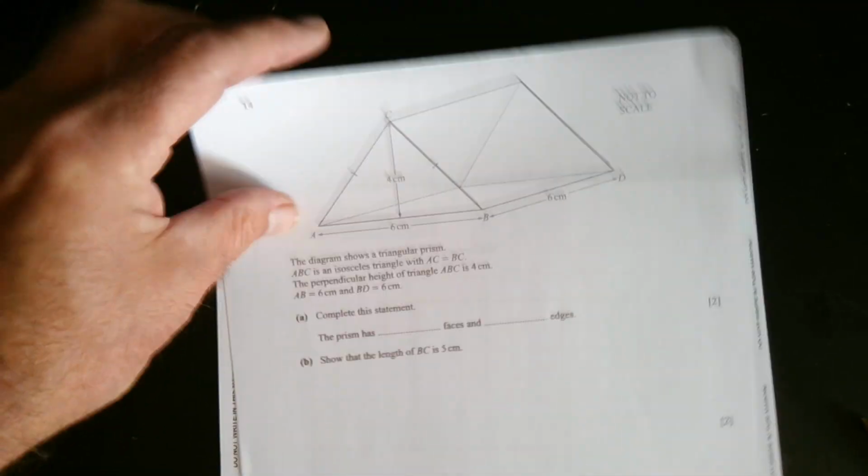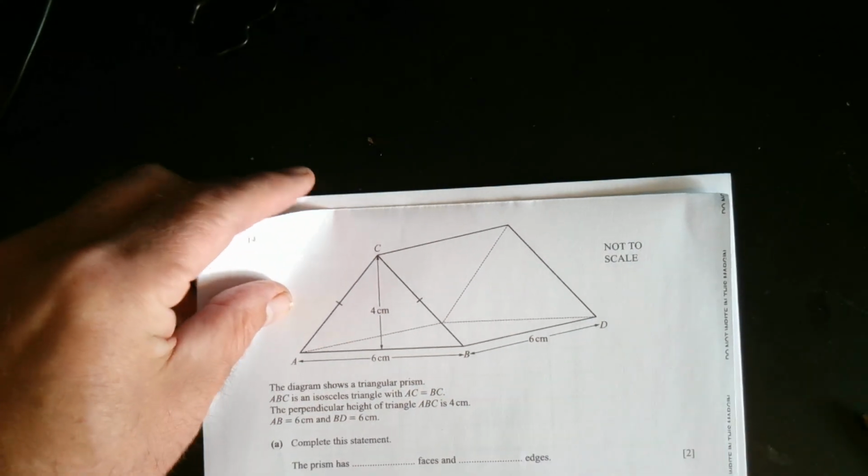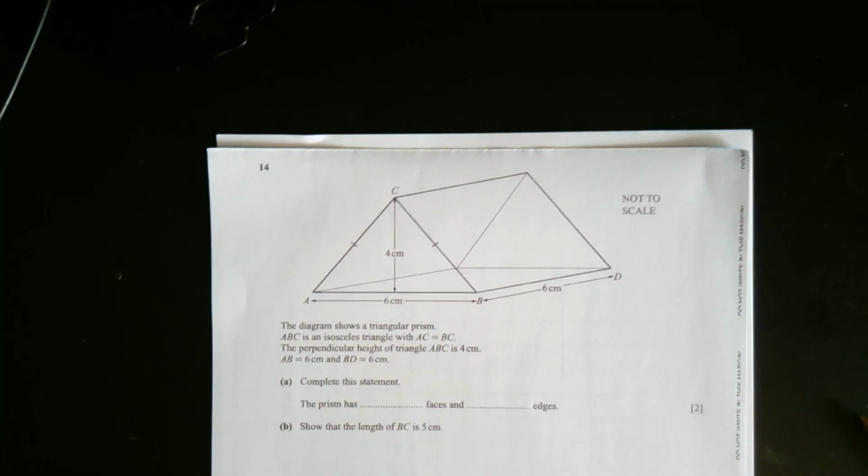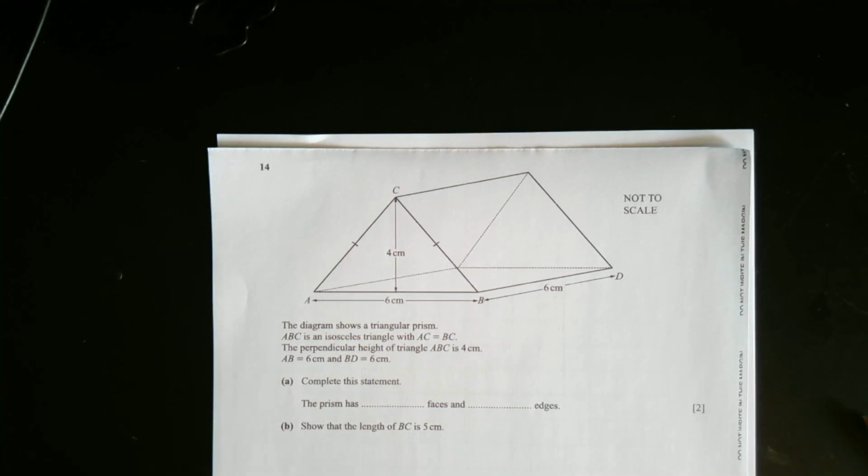Okay, continuing with the 0580 paper from February, March 25, 1-2 paper, non-calculator, paper 1. Let's see what they've got in this question. So once again, students failed to score particularly highly. First question is about a triangular prism.